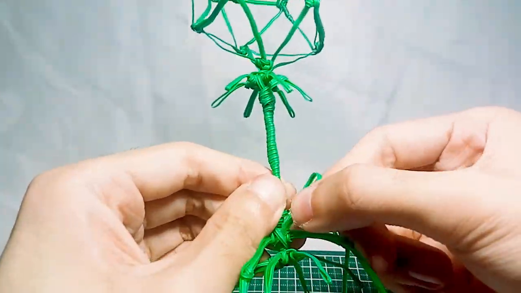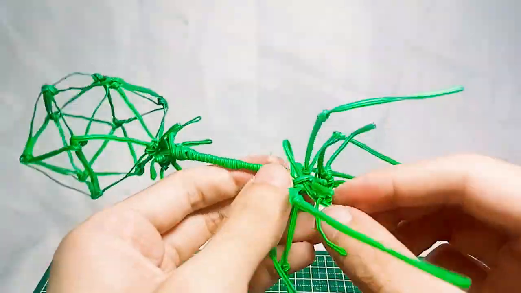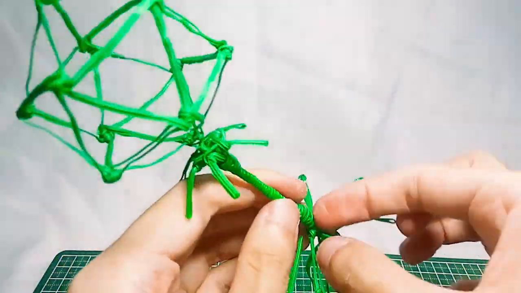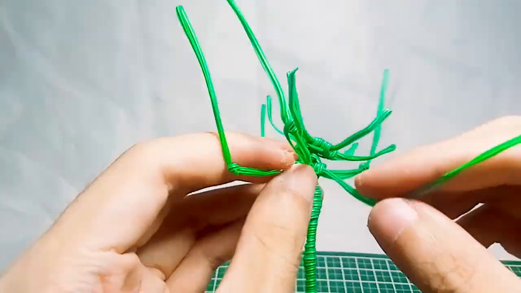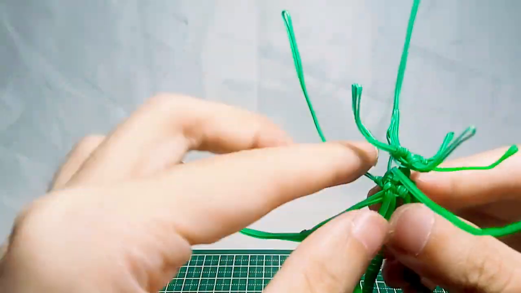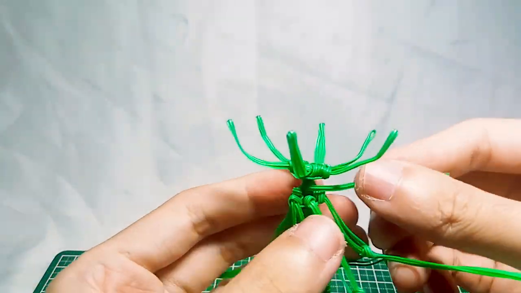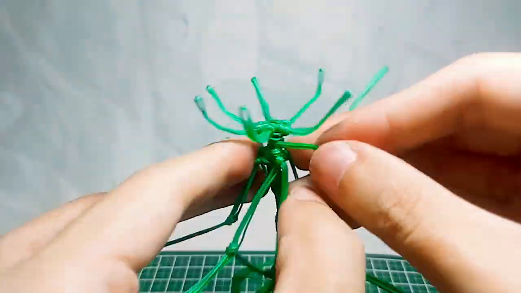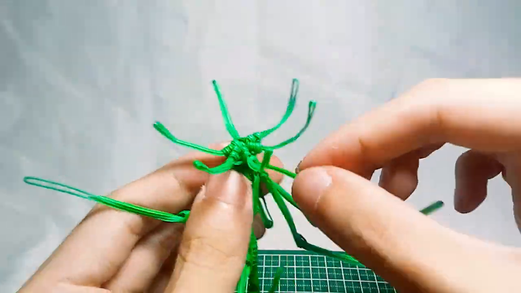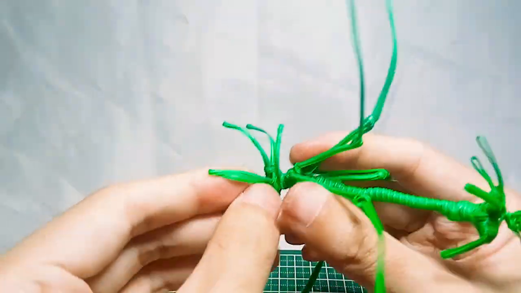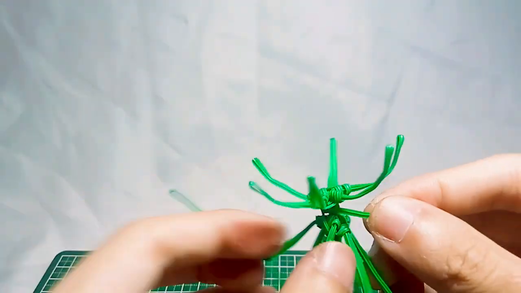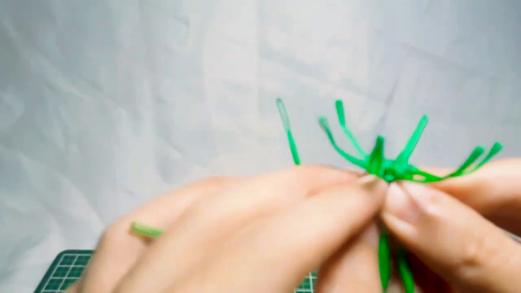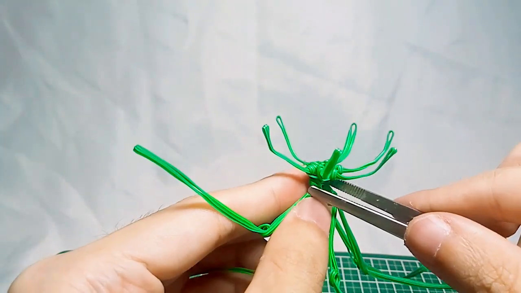I thread through the layer of the tail fibers to lock the spiral from before. Then spiral around the base plate axis. Once I reach near the end, I fold over the tip of the excess wire, then lock the spiral.